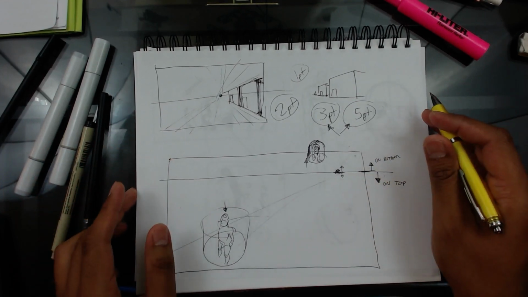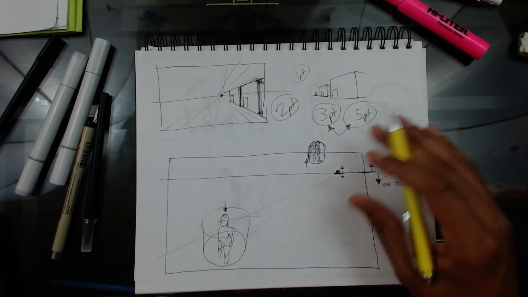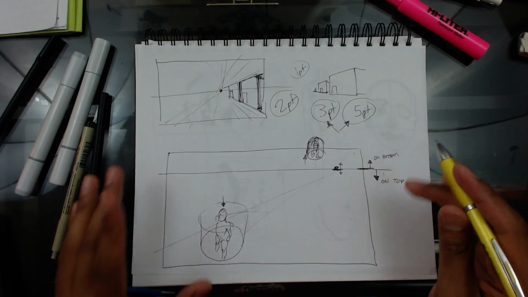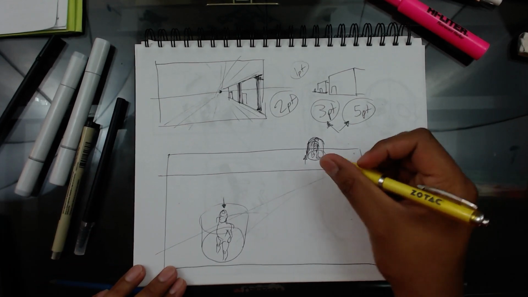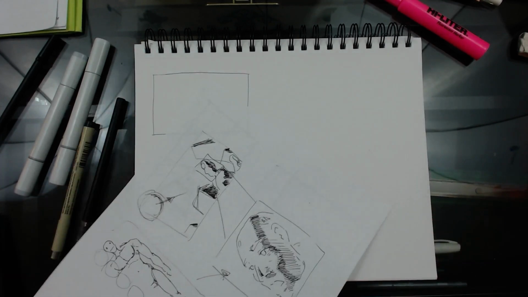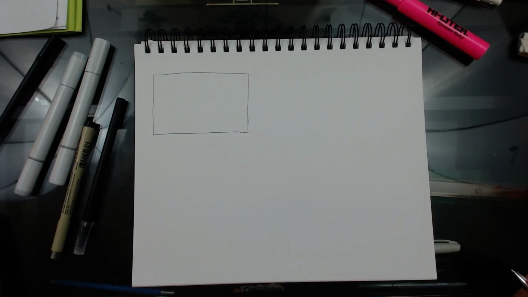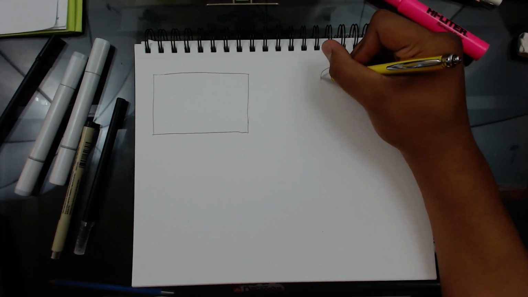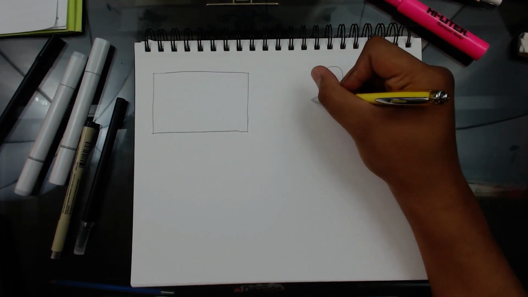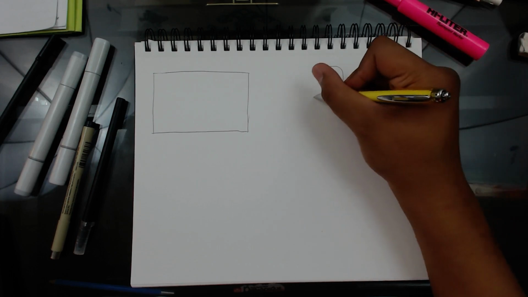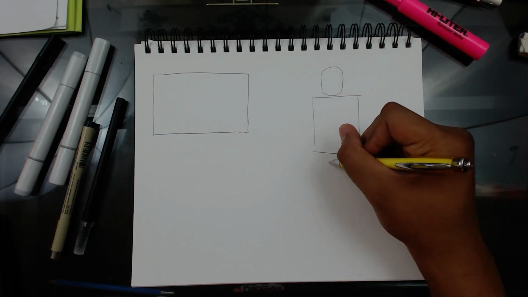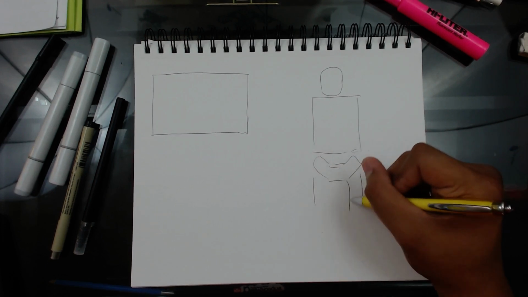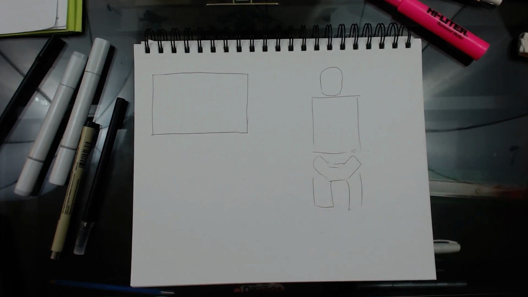Now, if you're looking at how to specifically draw a human and make it look like they're in a certain perspective, there's a little trick that you can do. Okay, so this paper. Here's a trick you can do. So let's say you're going to draw somebody. You just have a person here, okay? You got your person, okay?